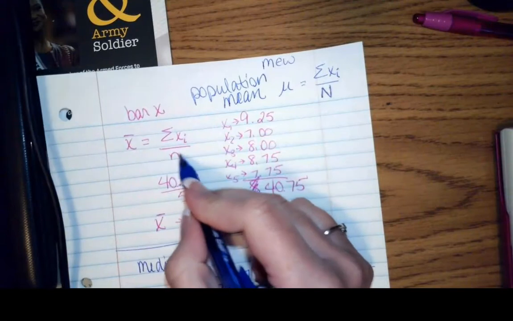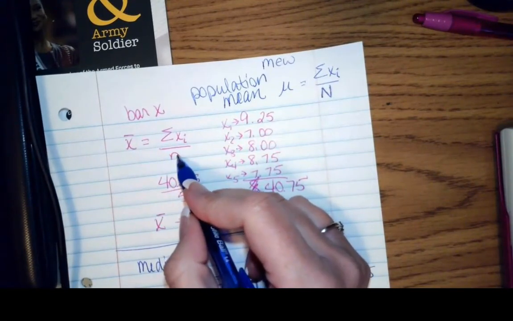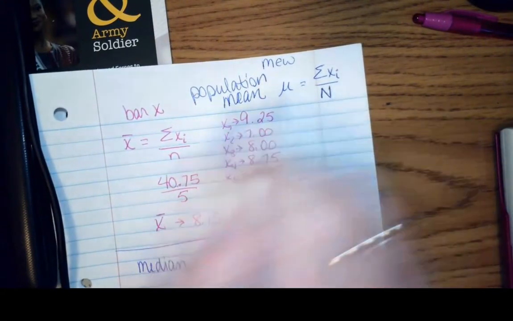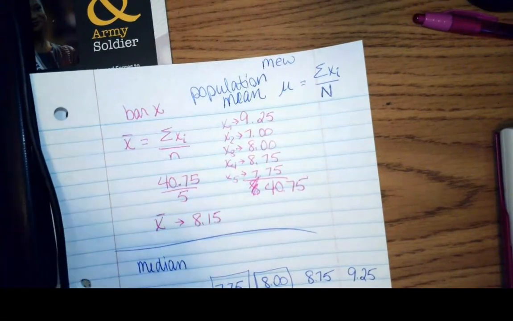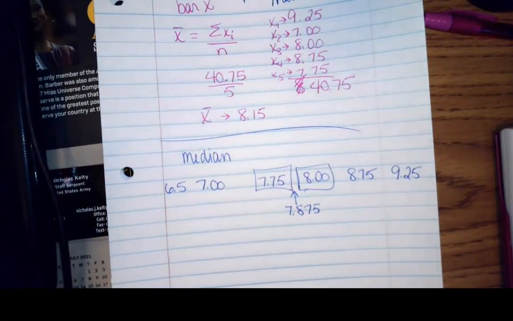Notice that this is a sample, so it's a smaller value than the population would be, so we use a lowercase n. This is the total population, so we use an uppercase N. It's still add it all together and divide by how many you have. That's still the process.